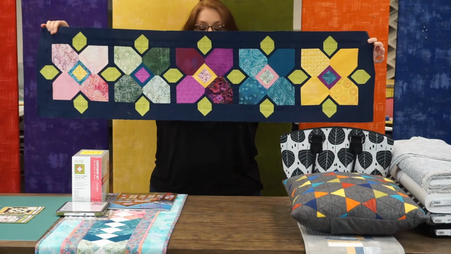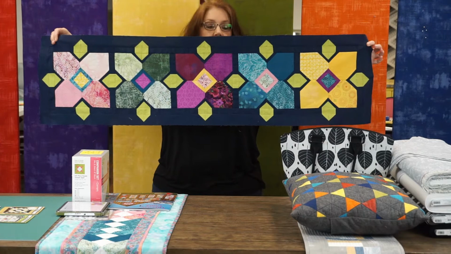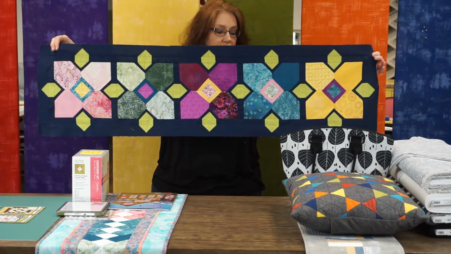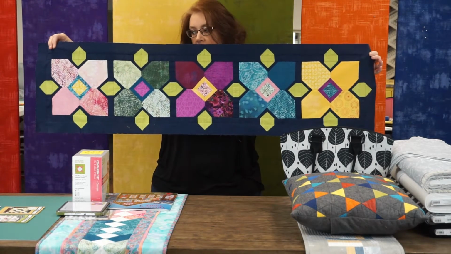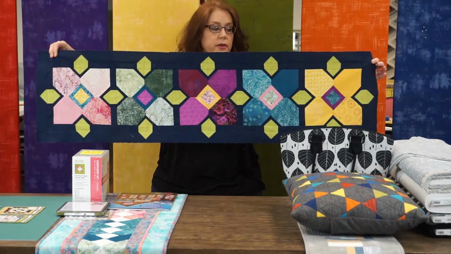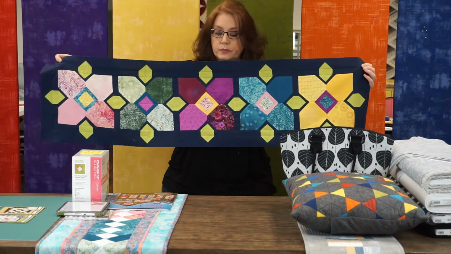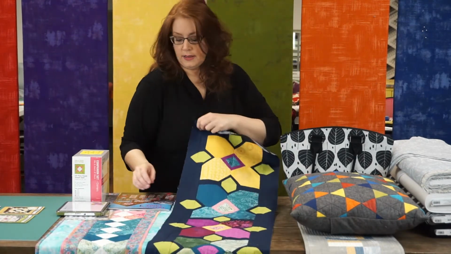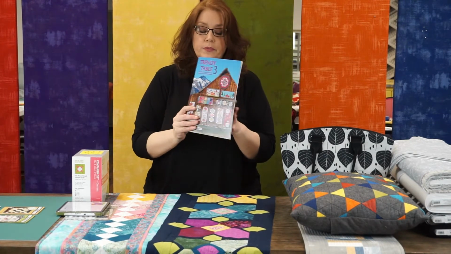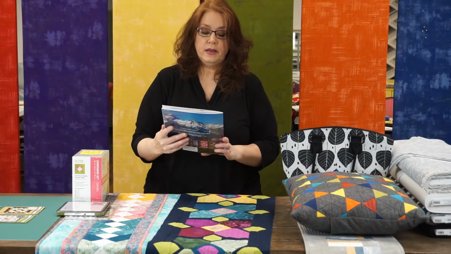This is called Florette, and it uses a lot of the Moody Blooms fabric line from Moda Fabrics, and it also adds in a few that we had here in the shop because maybe it didn't have enough of a certain color. So it's a cute little pattern. It makes a cute table runner, and it's out of the new Trendy Table 3 booklet. It has 15 designs for runners and toppers.